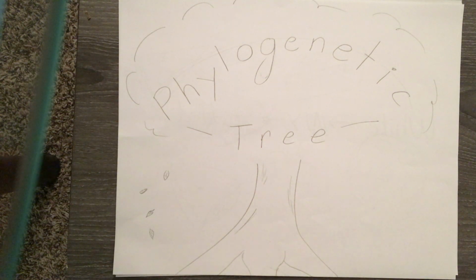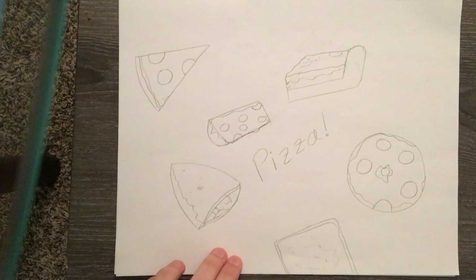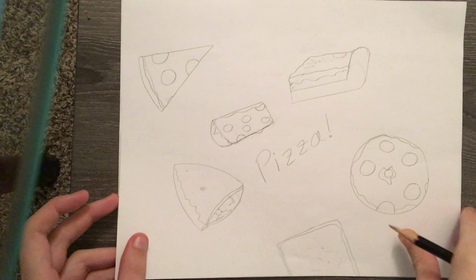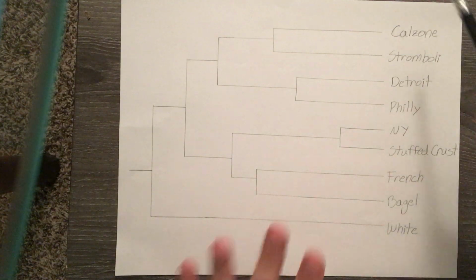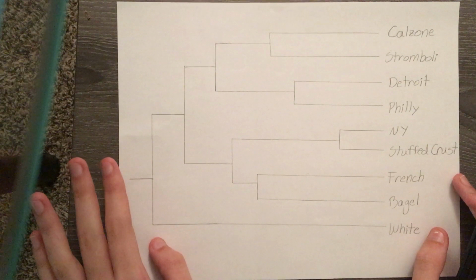Today, we're talking about phylogenetic trees. And to do so, I will be using pizza as my operational taxonomic units, or OTUs, also known as the species or alleles that we're comparing and how related they are. So we have 9 different types of pizza on a rooted phylogenetic tree.